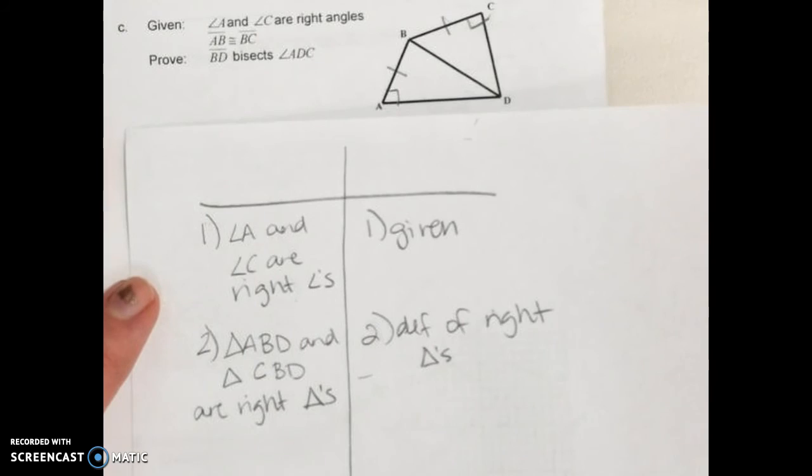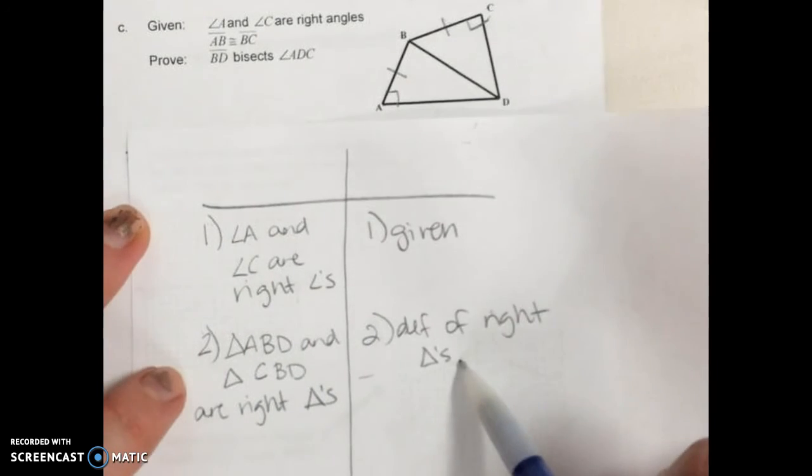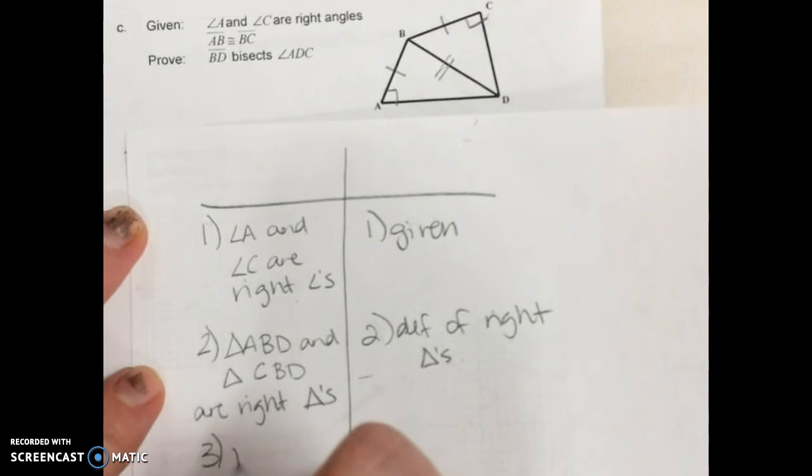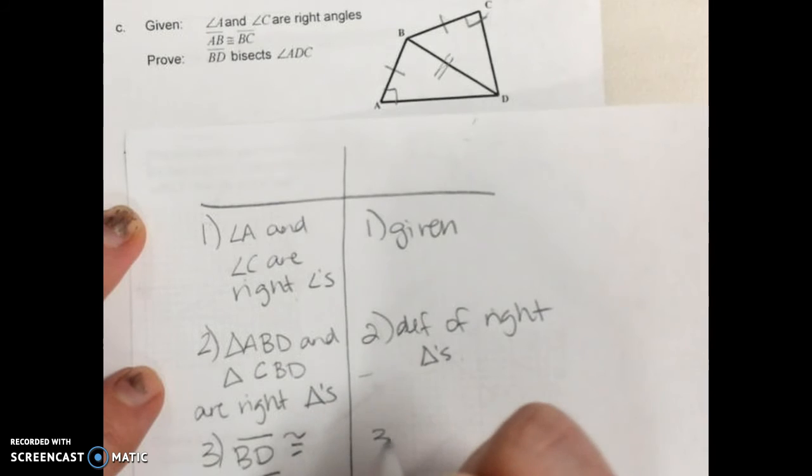Then, now I know these are right triangles, I know these are congruent. I can say that that part's congruent by reflexive property.